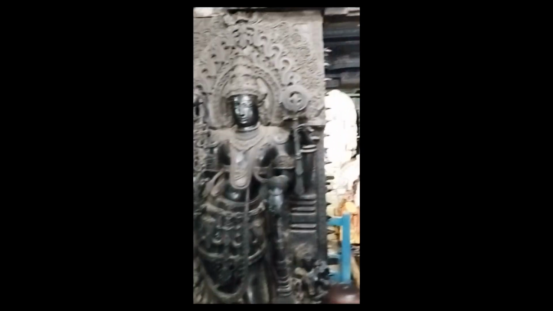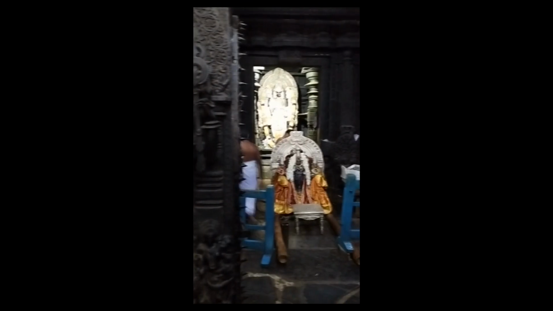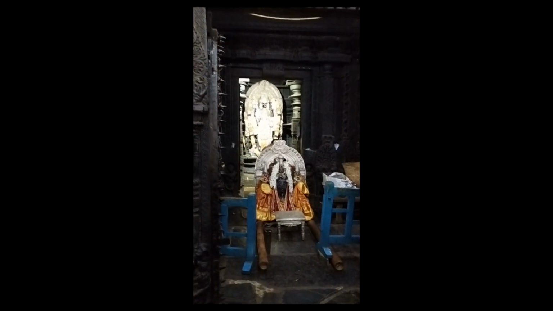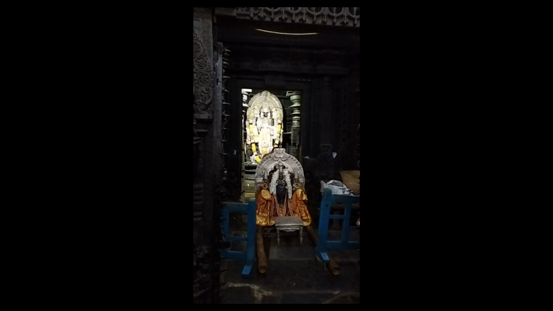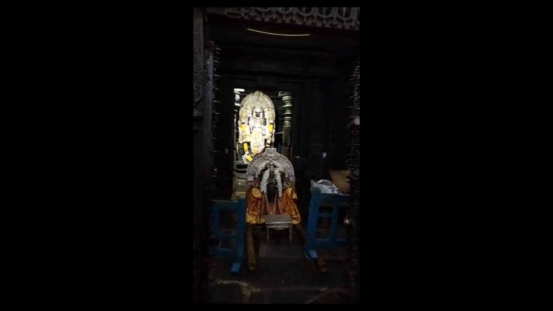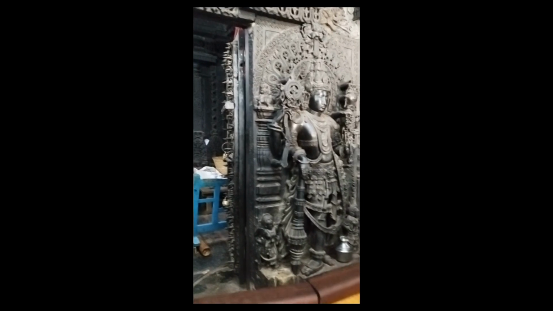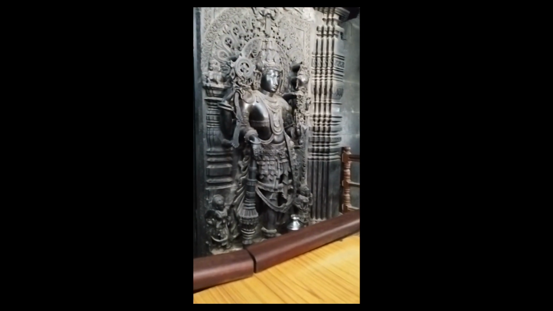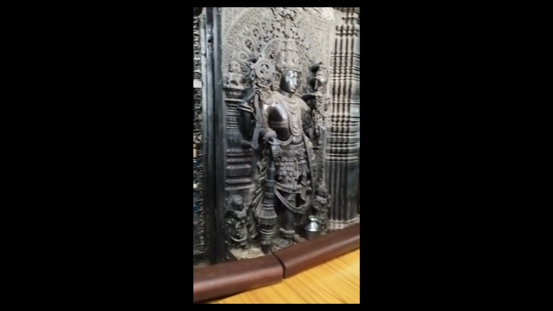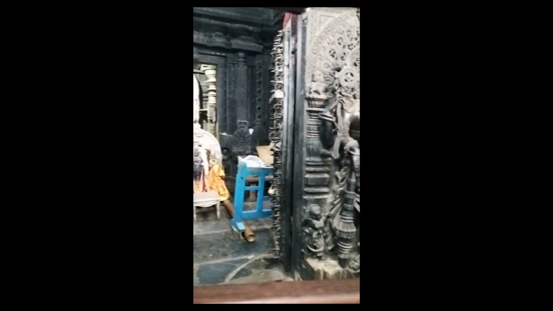This is the deity Channakeshava. These are the Dwarpalakas, Jaya and Vijaya, the guardians of Vishnu. That is the statue of Vishnu called Channakeshava. Every day, this Lord is decorated with silver ornaments. At the car festival, which we hold every year during April, the Lord is decorated with gold ornaments.